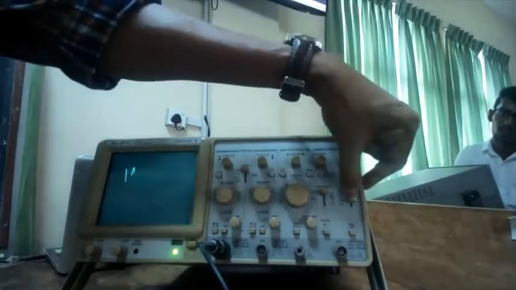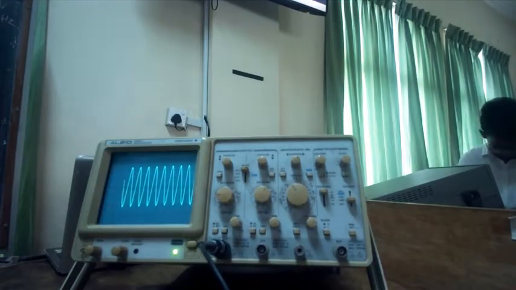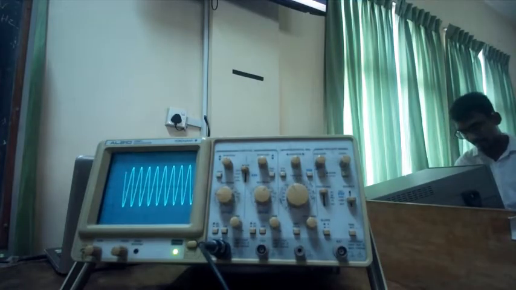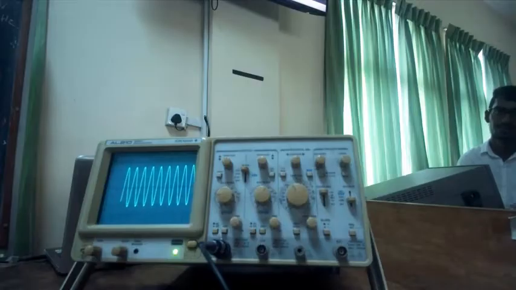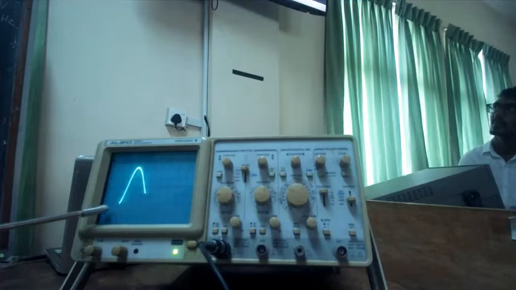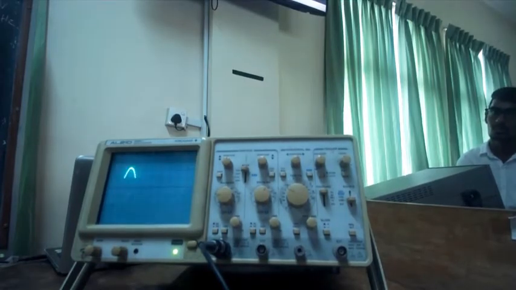So if I put it to line mode, again it's running, right? It's not stable. See, the start point is not the same because the start point is selected from the line AC voltage. Now if I change this voltage to 50 volts, 50 Hertz, now it's kind of stable, right? But you see the start point slowly changes. See, this trigger level slowly changes. That means my power line frequency is not exactly 50. I can see what it is.